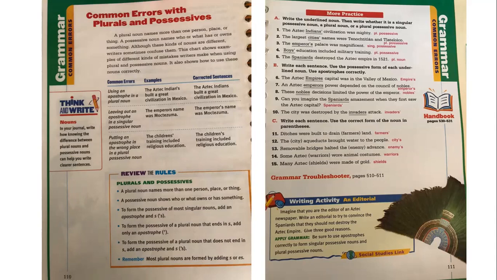Number 3, the emperor's palace was magnificent. Emperor's, this is a singular possessive noun. Number 4, the boys' education included military training. This is plural possessive, because boys is a plural noun and ends in an apostrophe only. The education that belonged to the boys is plural possessive. Number 5, the Spaniards destroyed the Aztec Empire in 1521. This is a plural noun. It does not show ownership. It does not show who or what owns or has something. This is just a plural noun, and it ends in S.